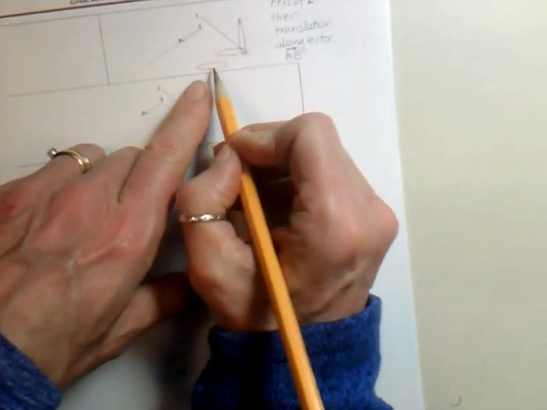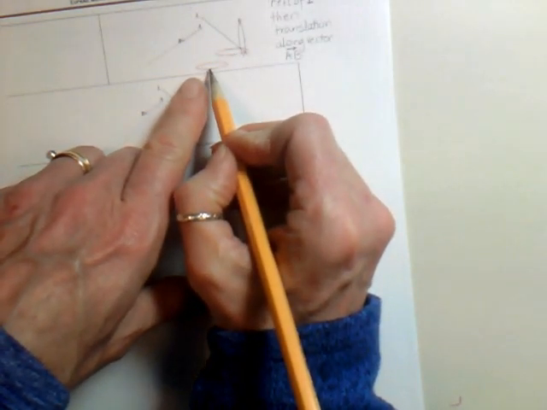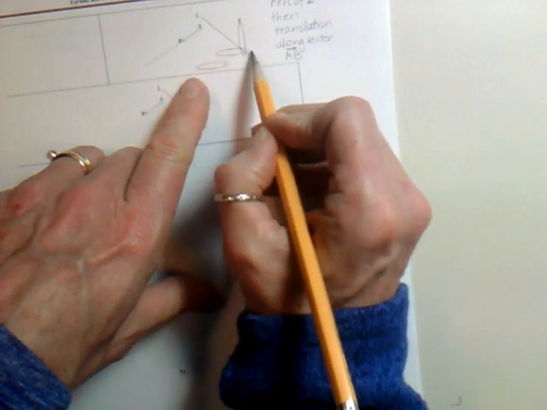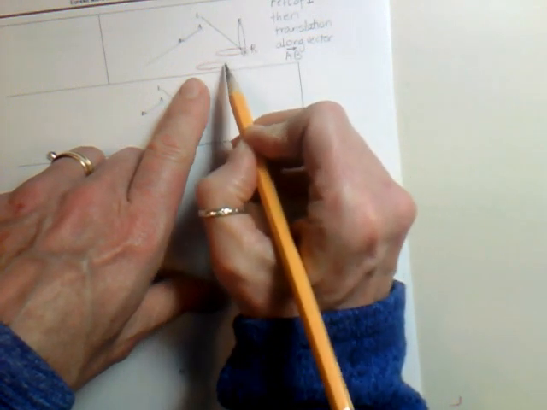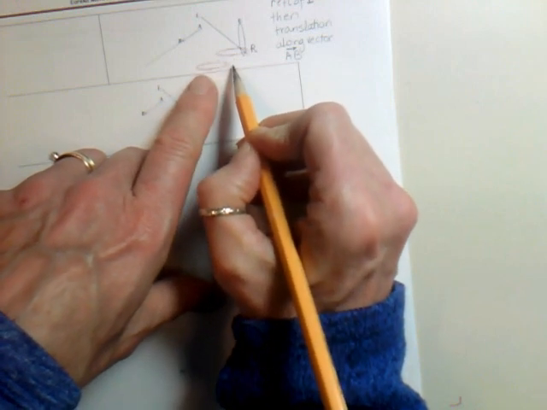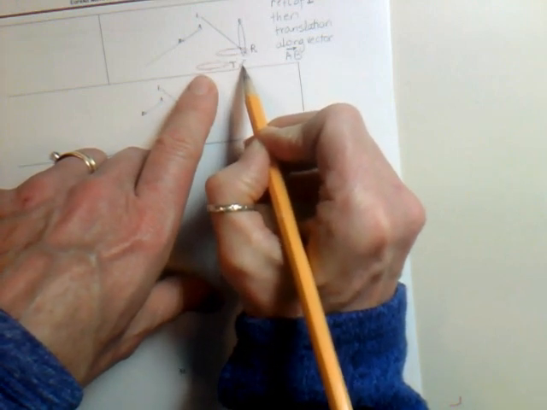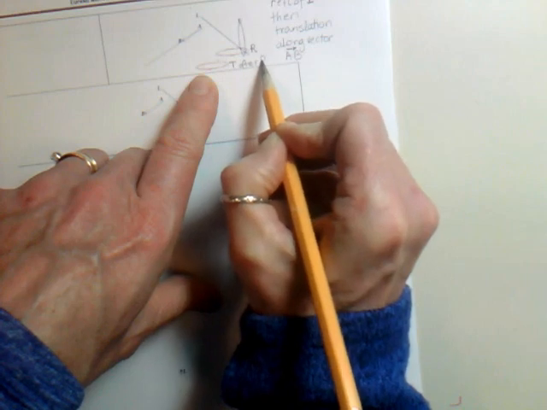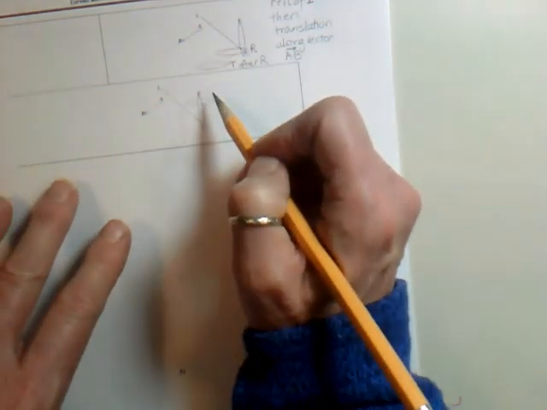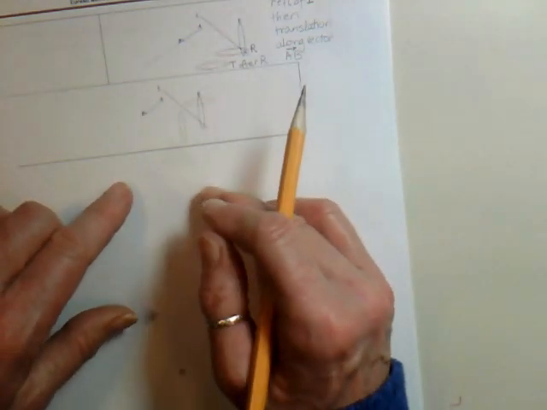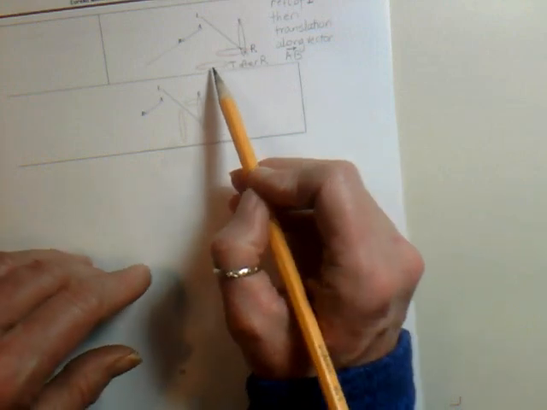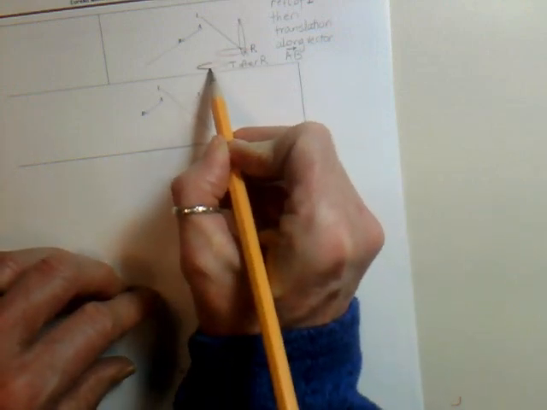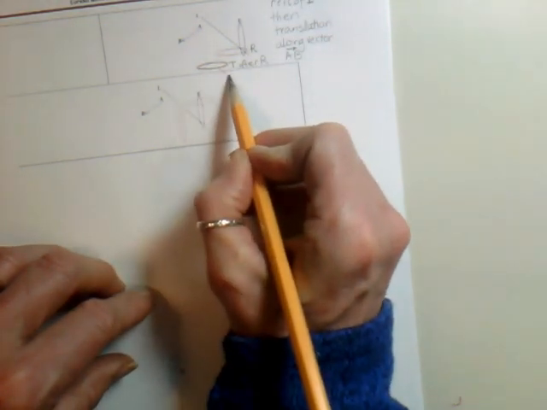Okay, so this is the translation. This is the reflection, and this is the translation after the reflection. Now, the whole point of this exercise is to find out if we do these in the reverse order, will it end up in the ending position? Okay, and this was the ending position.